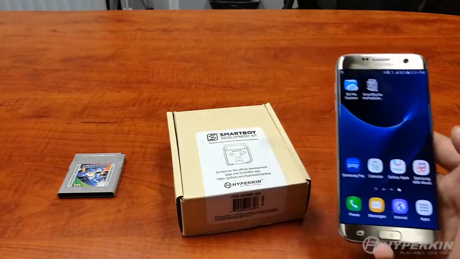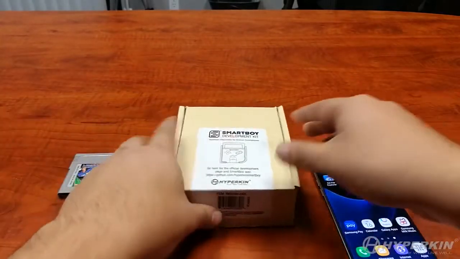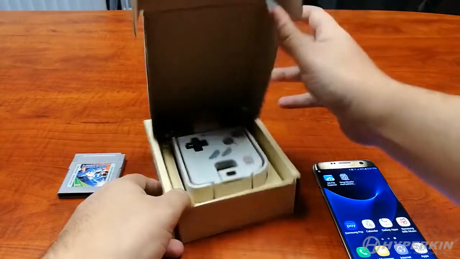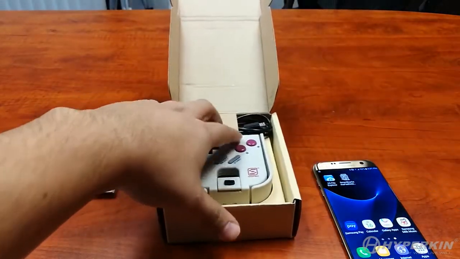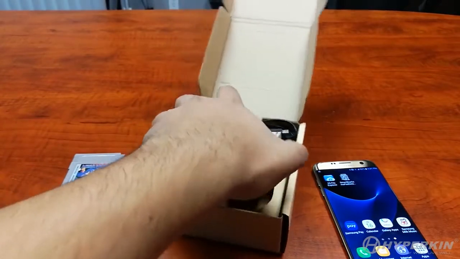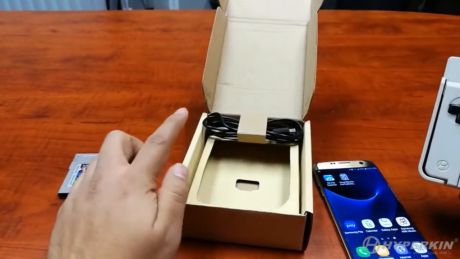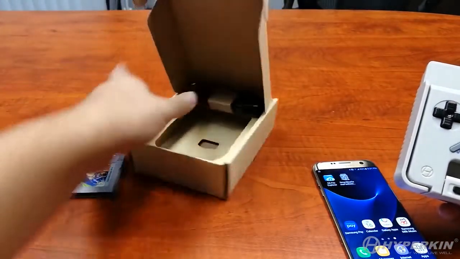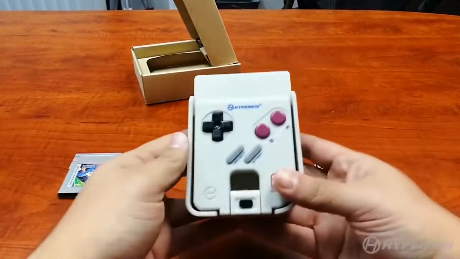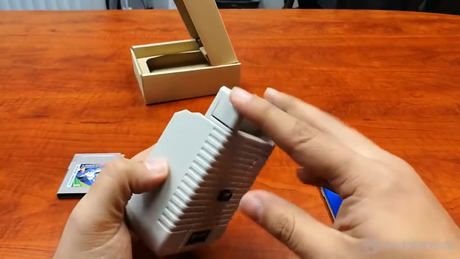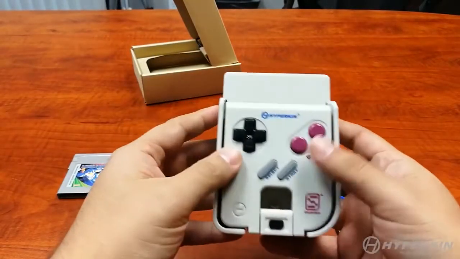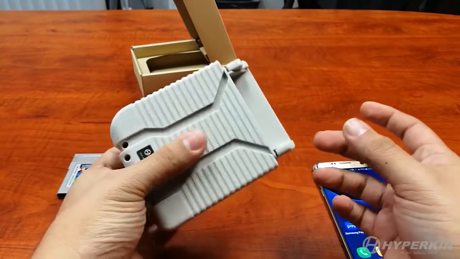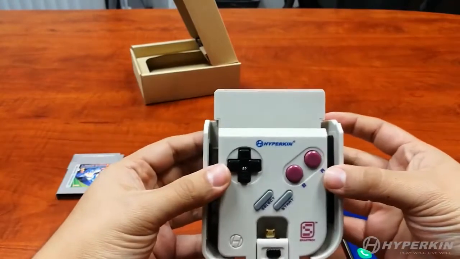So now that we've done those basic setups, we're going to open up the package. Ta-da! And mind you, this is our internal build. The one that you guys are getting is the exact same thing, however, your cable is gray. Ours are black. Don't ask me why. So we'll just put that to the side for right now. And this is your SmartBoy. You've got your L and R triggers up here, A, B, start, select, and your D-pad. And you have your release for your phone, so that it adjusts accordingly to larger phones.